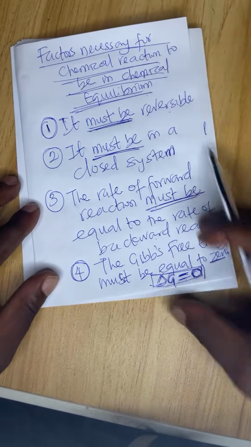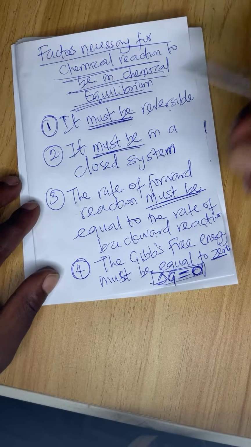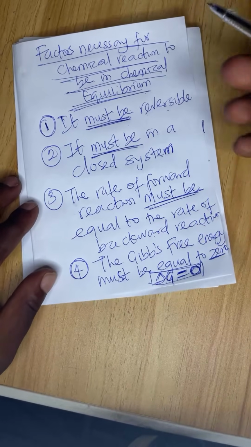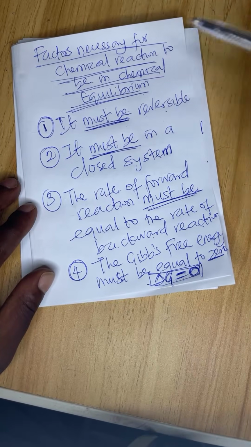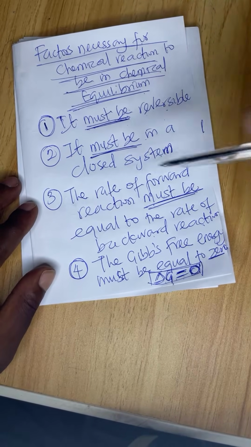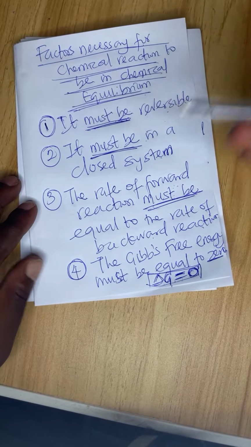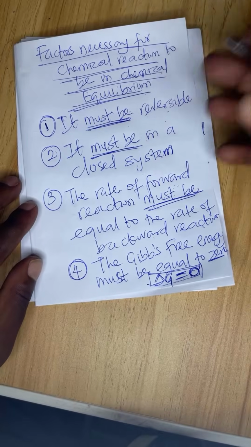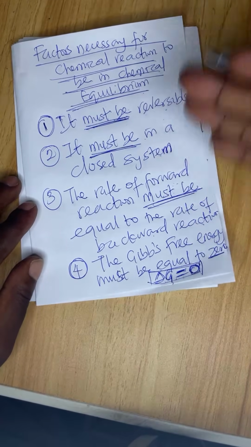Take note of this, it's very, very important. This is a JAMB question on its own. They will just tell you which of these is not a factor or is not necessary for a particular reaction to be in chemical equilibrium. A, it must be reversible. B, it must be in a closed system. C, the rate of forward reaction must be equal to the rate of backward reaction. D, it must be in an open system. The answer is open system. Open system is not a condition for a reaction to be in chemical equilibrium.